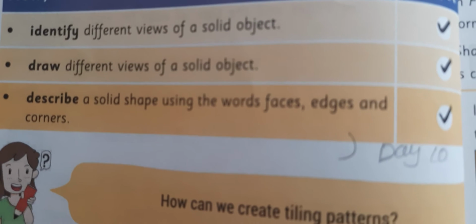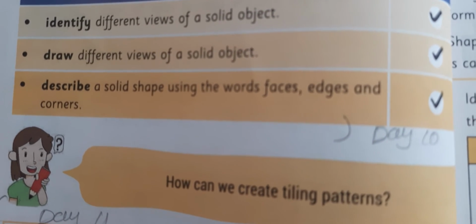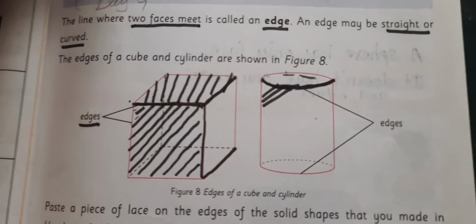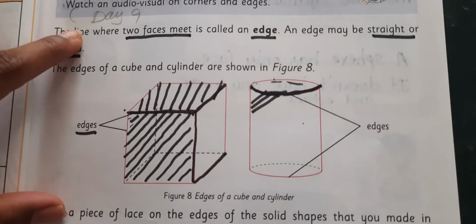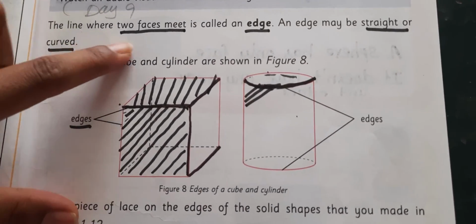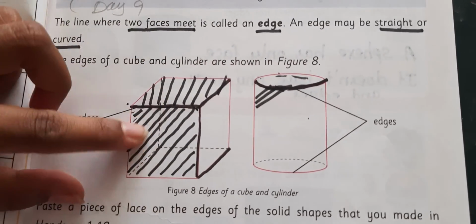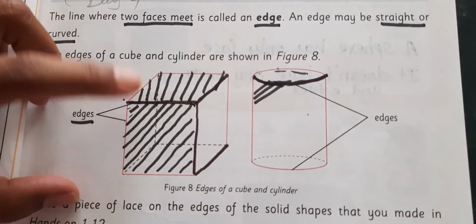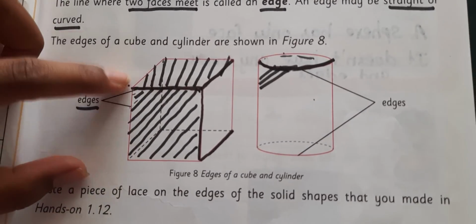Now we come to the end of this session. Now I am going to conclude this session with a quick recap. In this session we learned what are edges and what are corners. So see that edge, the line where 2 faces meet is called an edge. If two faces meet at one line, that line we call the edge.